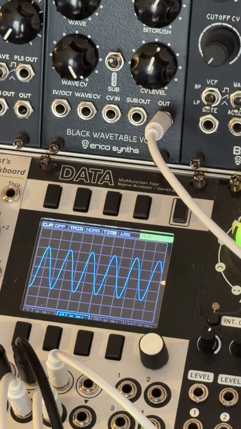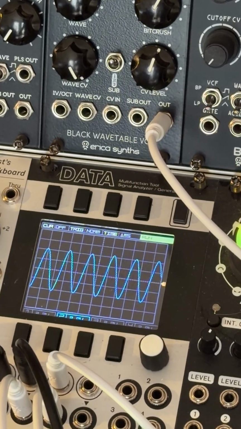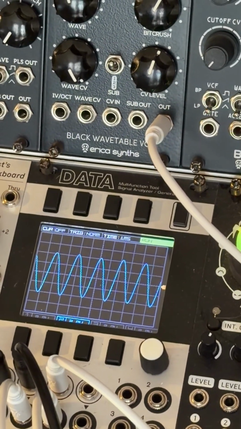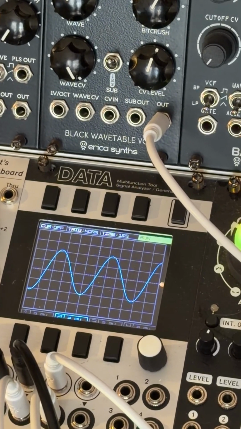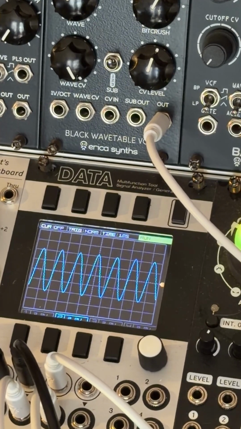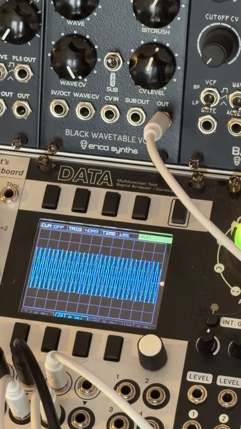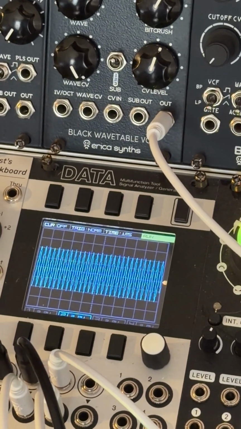Okay, so here is our oscilloscope, and I'm just going to turn this up a little bit so we can hear it. Okay, and I'm going to adjust the pitch on this. And you can see there that the shorter the waveform is, the higher it goes.